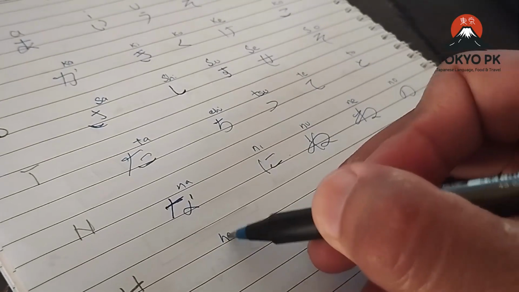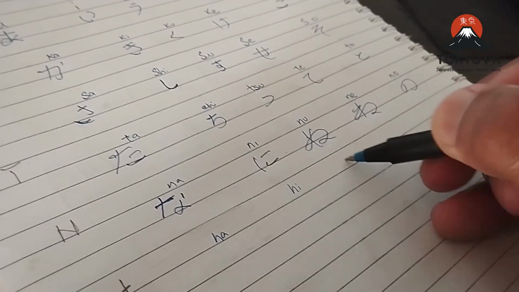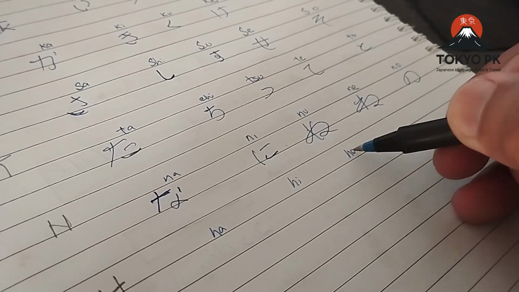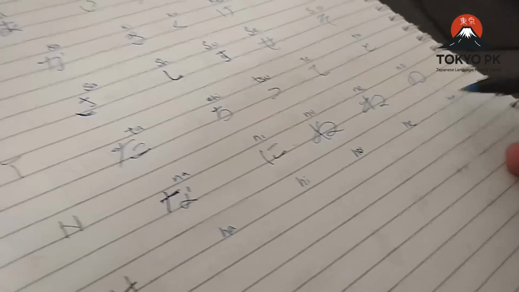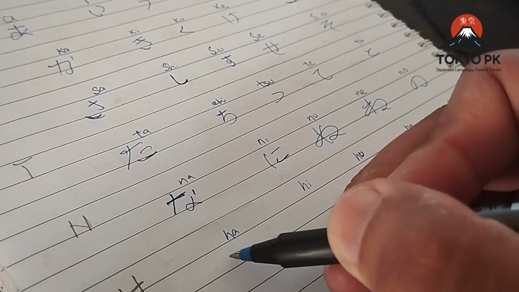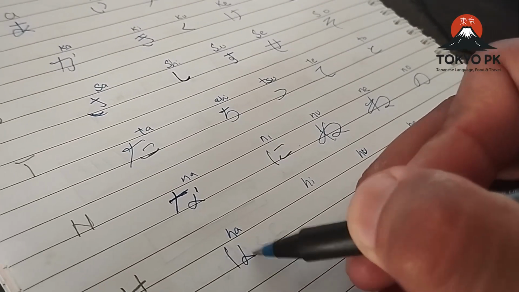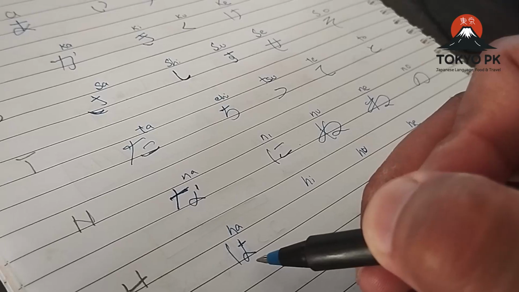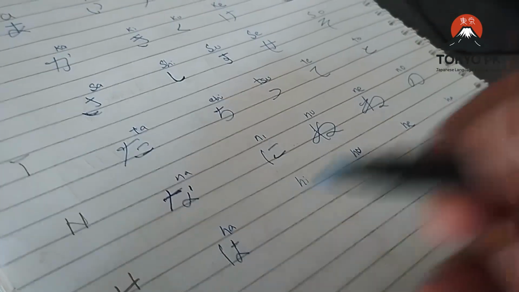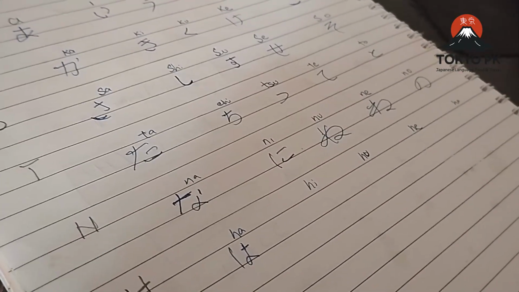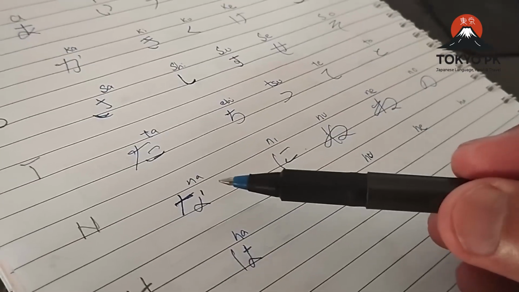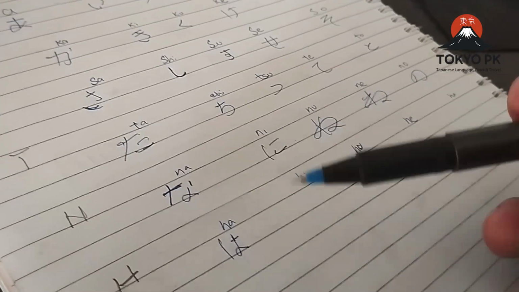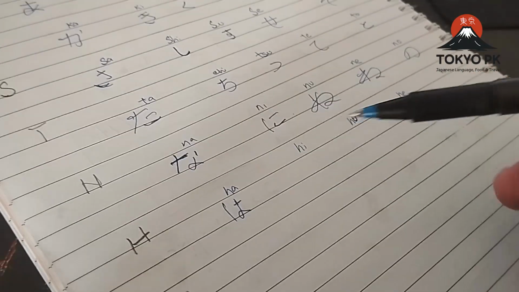Ha, he, hu, he, ho. This is ha. Ha is very similar to another character that we've learned, right? Slight differences, but with practice we'll be able to learn and memorize it.